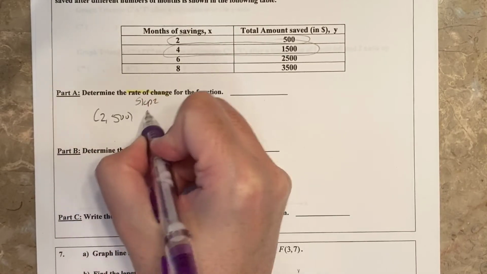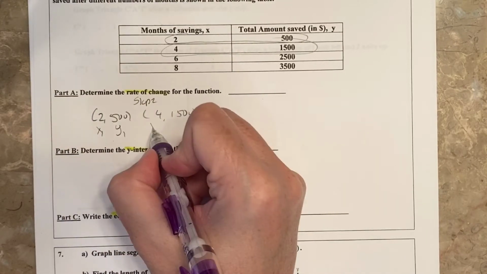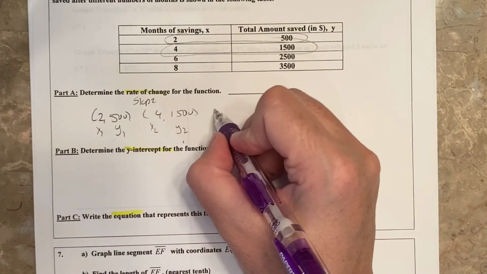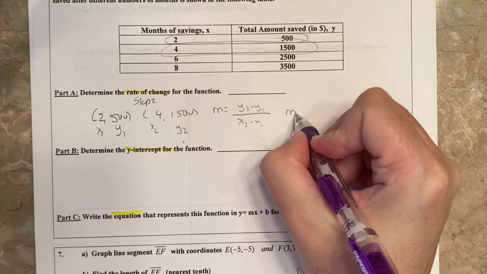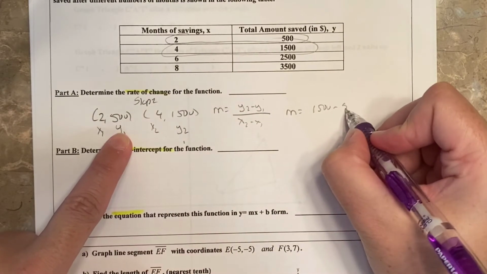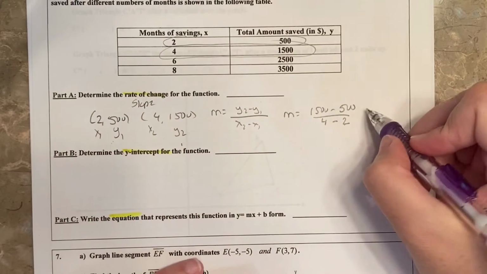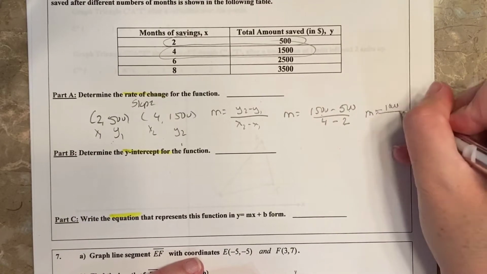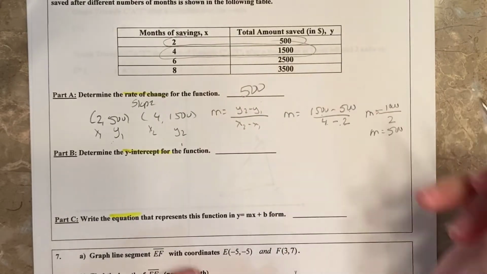So 2, 500 and 4, 1500. So you have x1, y1, x2, y2. Those are the ones, they come first. Those are the 2s, they come second. And you have your formula, y2 minus y1 over x2 minus x1. Okay, so y2 is 1500, y1 is 500, x2 is 4, x1 is 2. So 1500 minus 500 is 1000, 4 minus 2 is 2, and you divide them and you get 500. So my slope is 500.